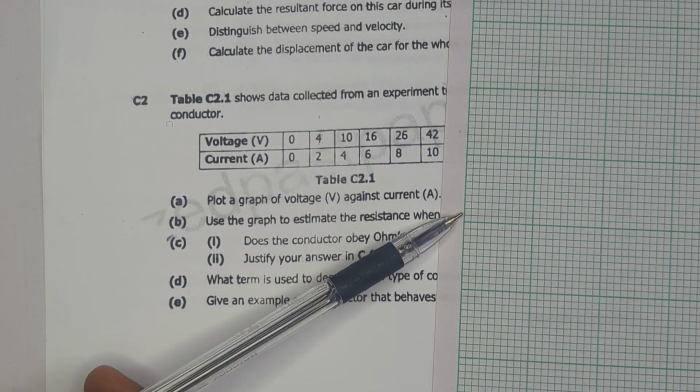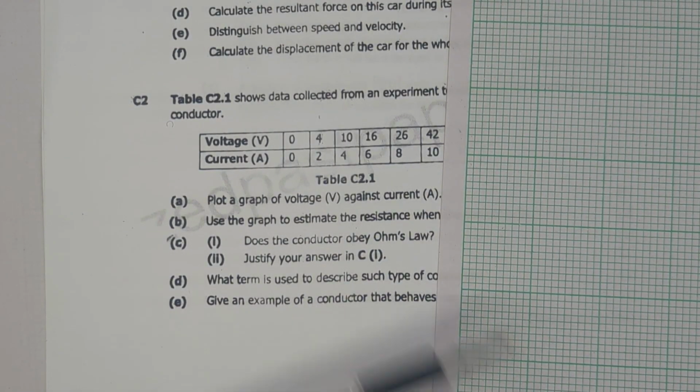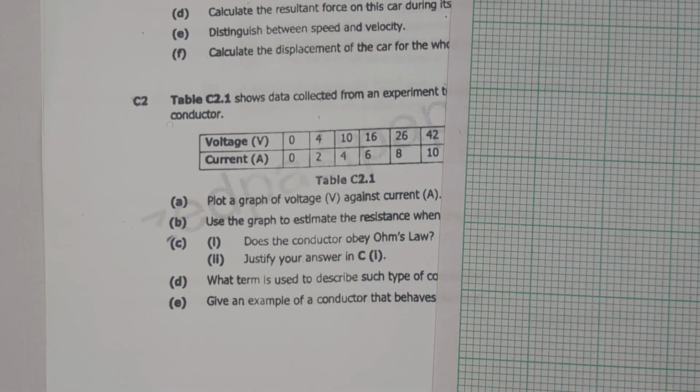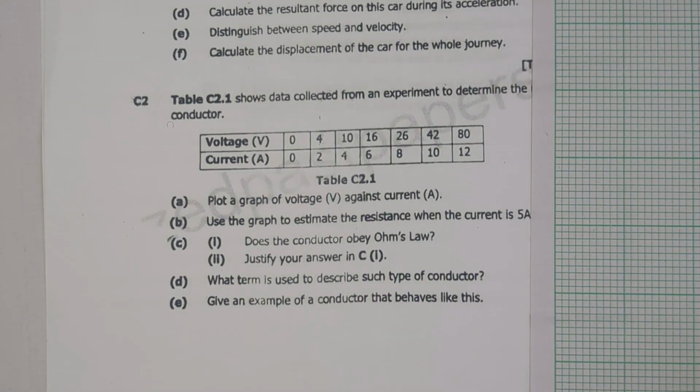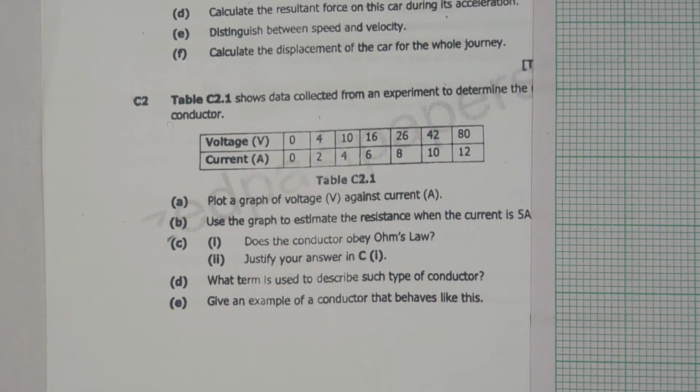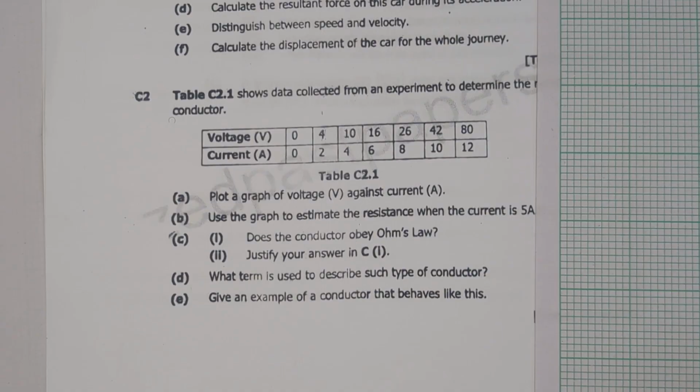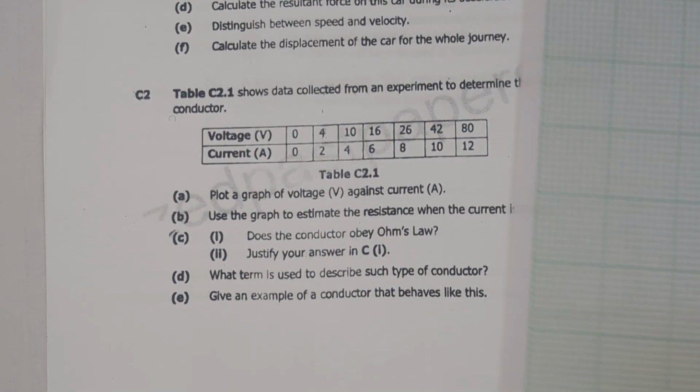One box represents 2 centimeters, and we are going to use 10 units. So 2 centimeters to represent 10 units on the voltage scale.